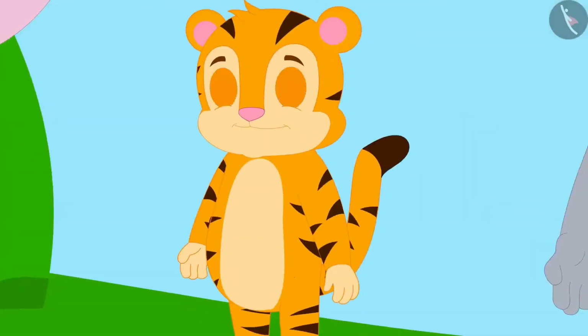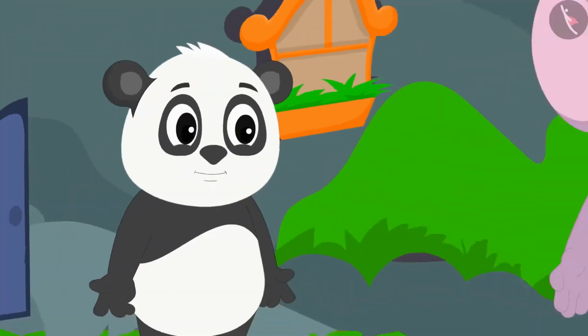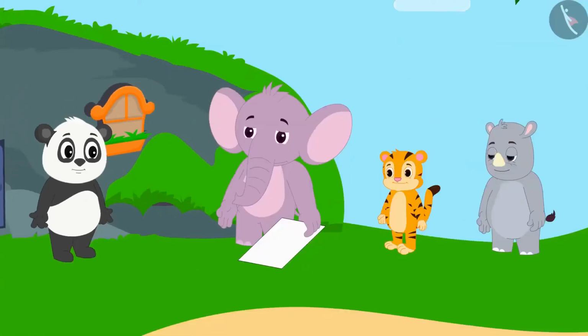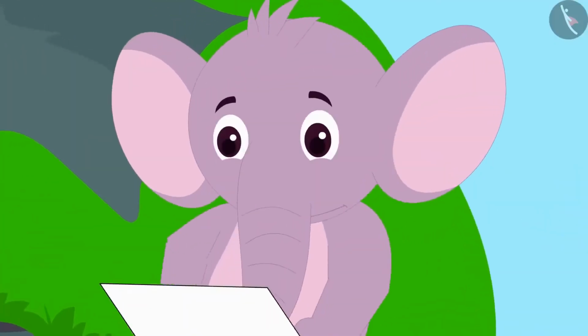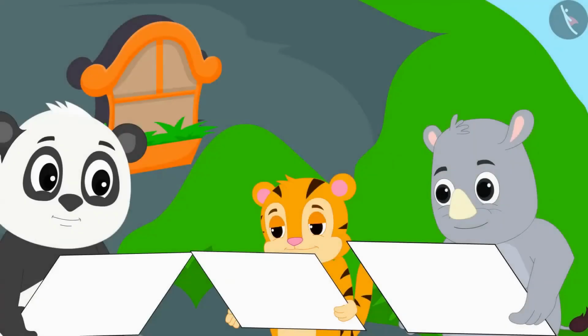Appu, Sher Khan, Gaggu and Golu are playing a new game today. Appu has created views of a three-dimensional model. Golu, Sher Khan and Gaggu together have to make a picture of that model from these paintings.